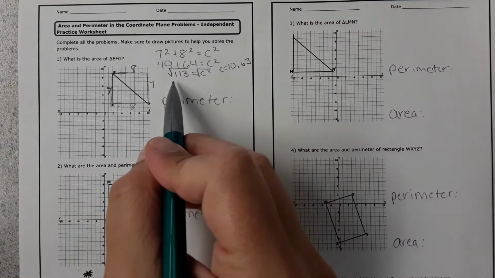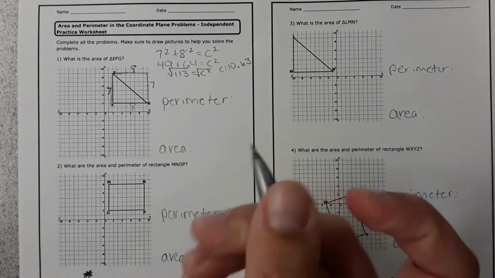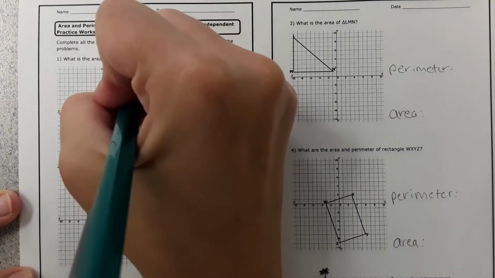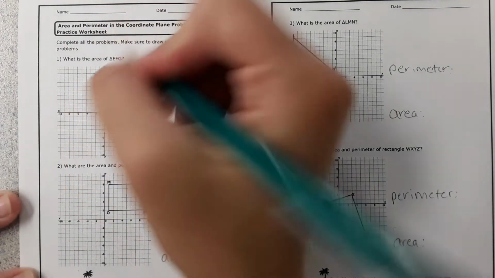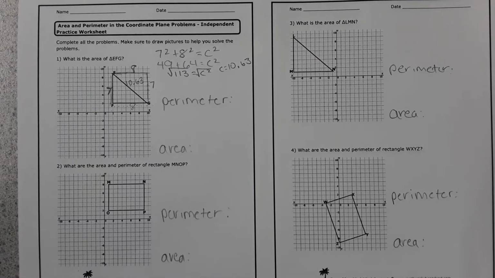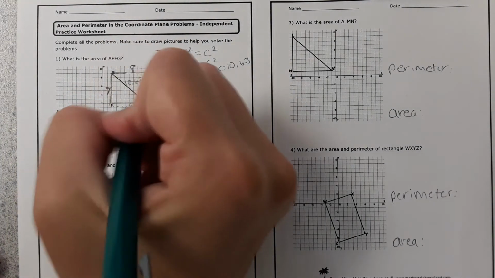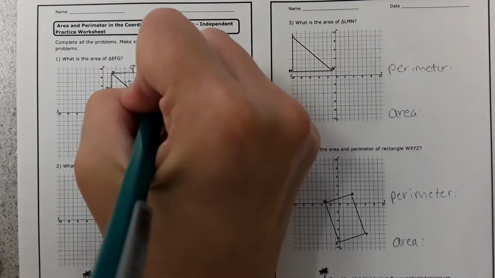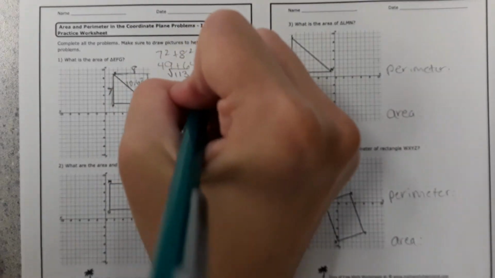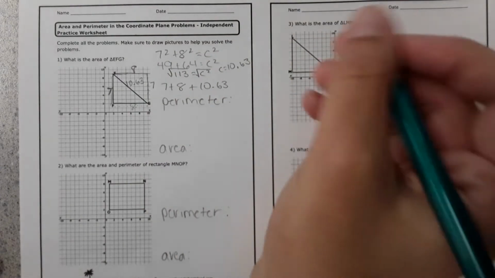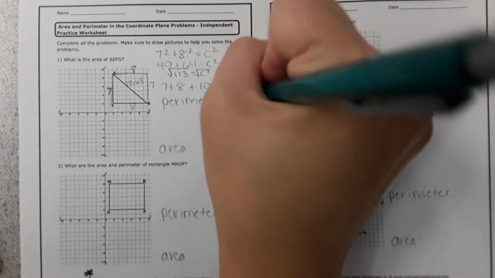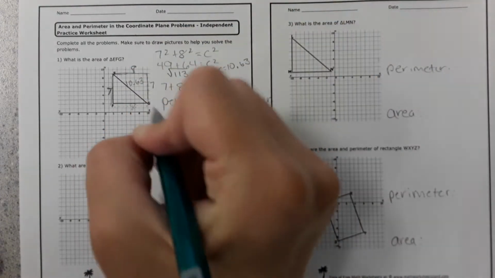When you take the square root of 113, you get 10.63. So that represents the distance of that line. Then, to find perimeter, you add up the side length, 7 plus 8 plus 10.63. And you'll get 25.63 units.